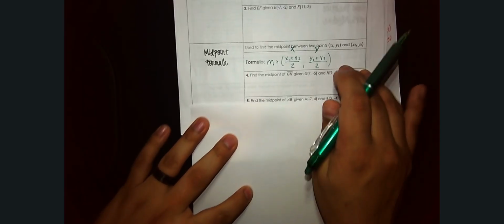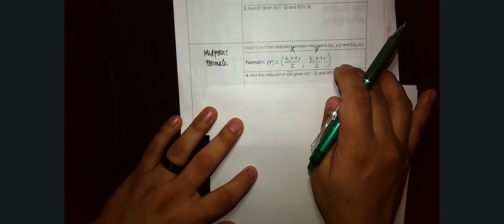So how do we actually do that? Number 4 says find the midpoint of segment GH given G is at 7, -5, and H is at 9, -1. Let's plug in the formula.